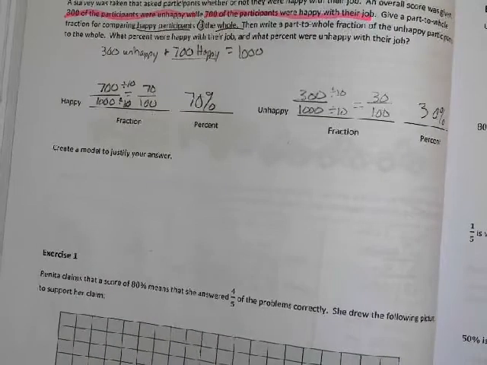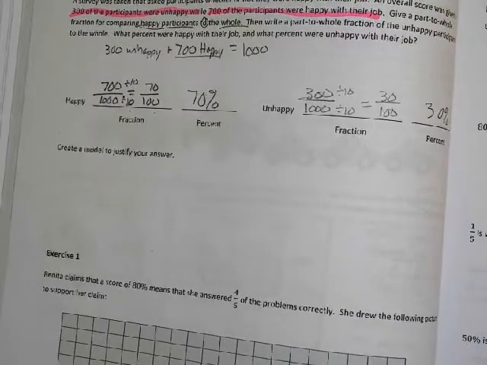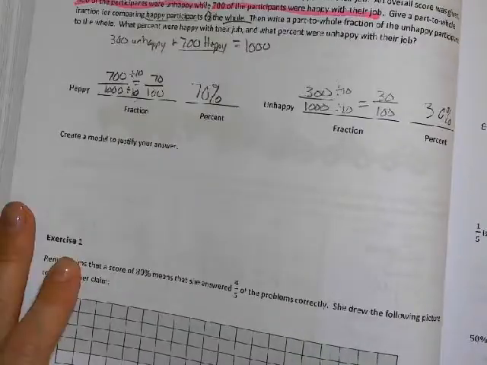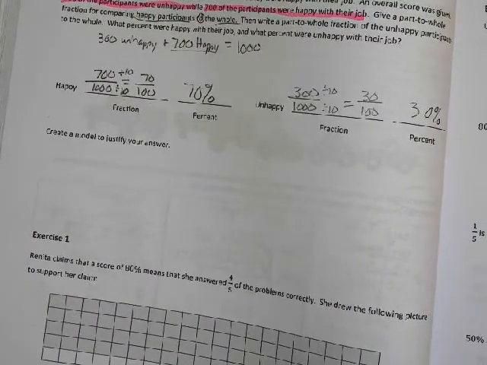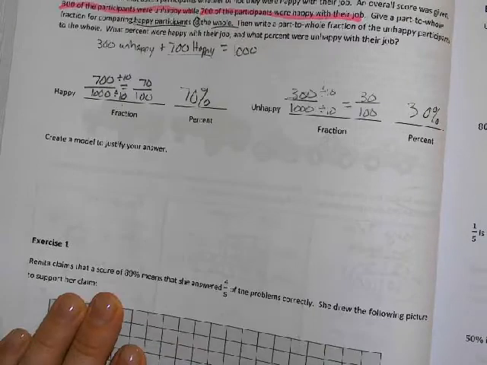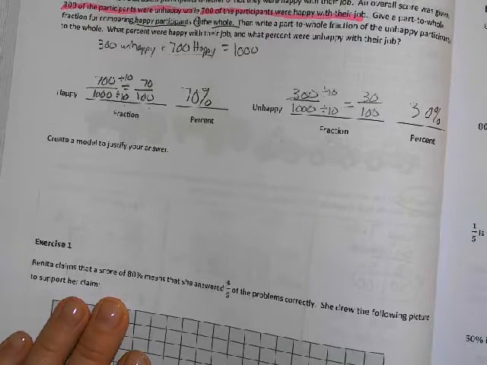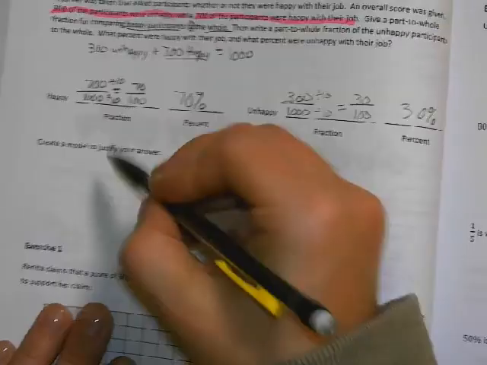Now, our models to justify our answers. I'm only going to model one side since I'm giving you guys so many different options to choose from. So actually, a double number line may be the best thing, or a ratio table. So let's look at this ratio table.